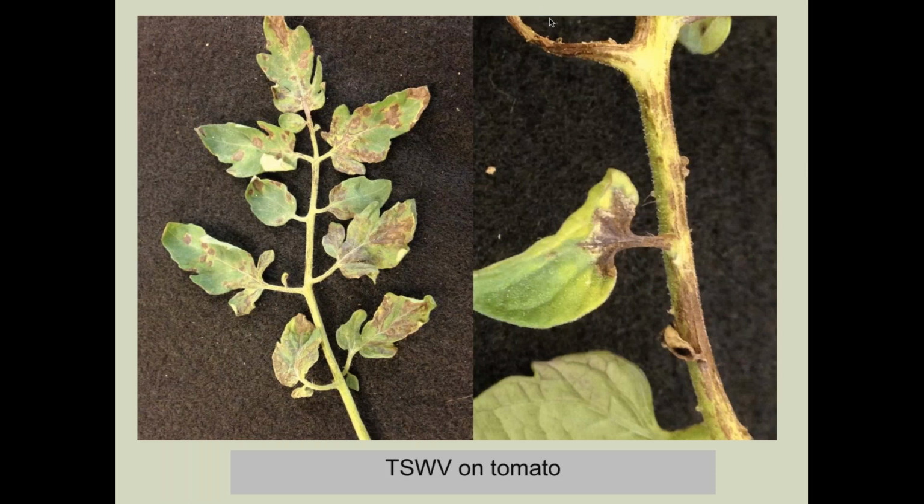Here's an example of tomato spotted wilt virus on tomato. This particular photo is from last year. These were transplants that were grown in a greenhouse with some bedding plants, but a major thrips problem in the greenhouse. They were brought outside to harden off, and they noticed spotting and then these sort of stem lesions developing on them.